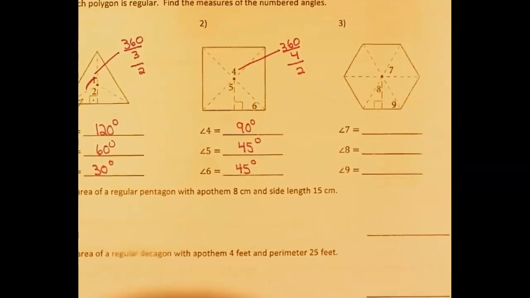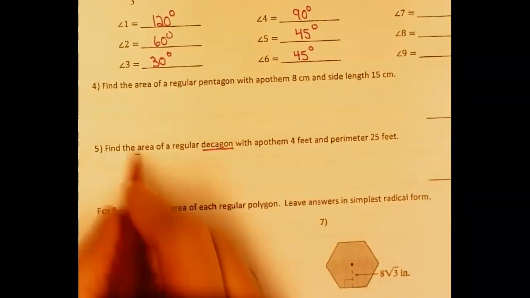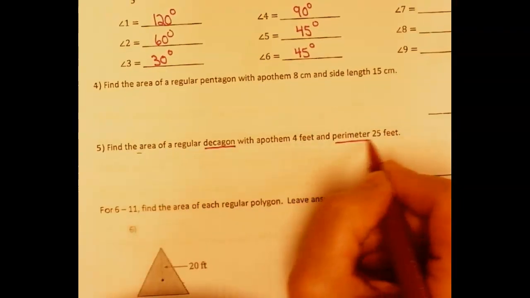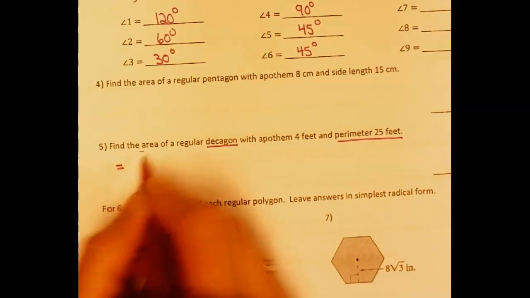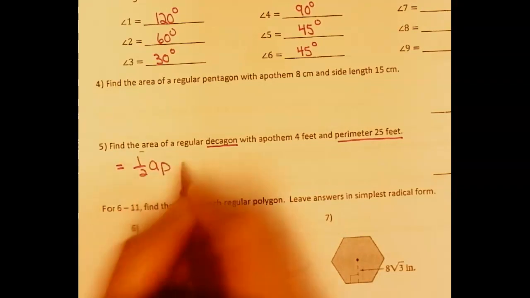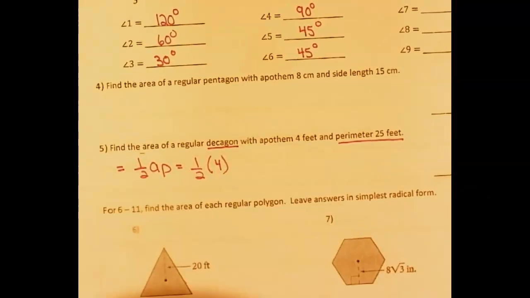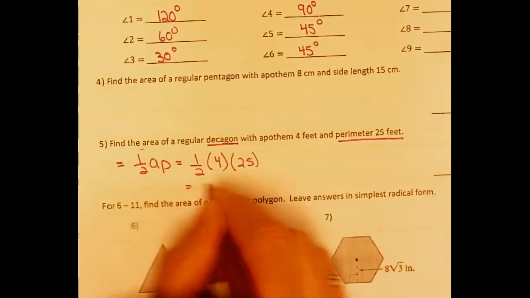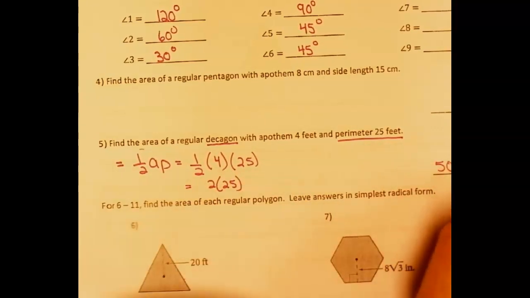You can go ahead and do number 3. I'm going to jump to number 5. The area of a decagon. A decagon is 10 sides. And in this case, they actually gave me the perimeter. So I'm going to use that other formula instead. I've got 1/2 the apothem times the perimeter. I've been given that apothem, which is 4, which represents the height of one of the triangles. And I've actually already been given the perimeter. So 2 times 25, and we end up with 50 feet squared.